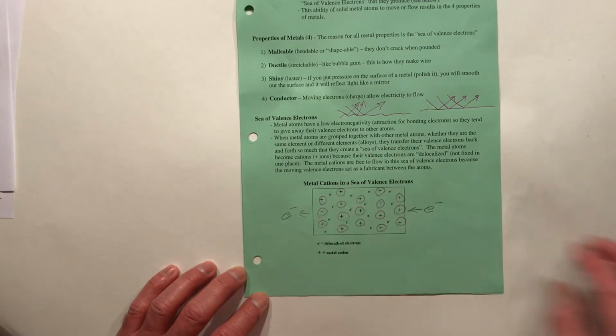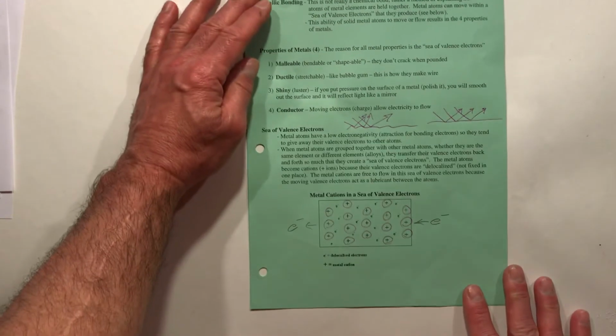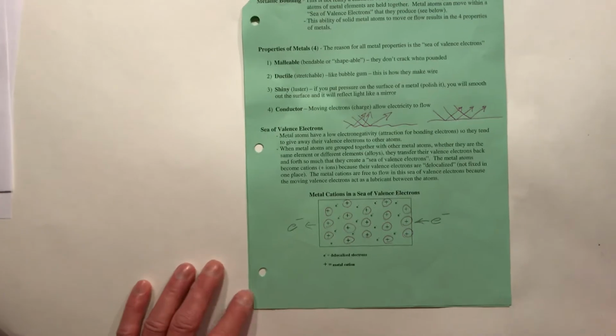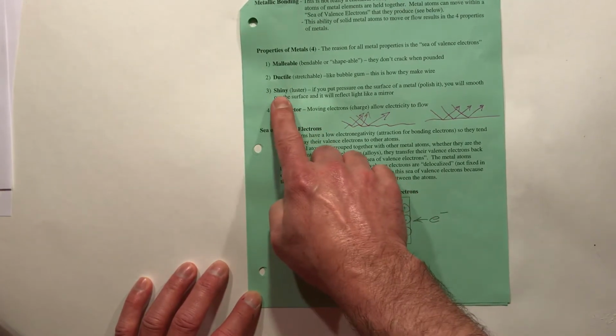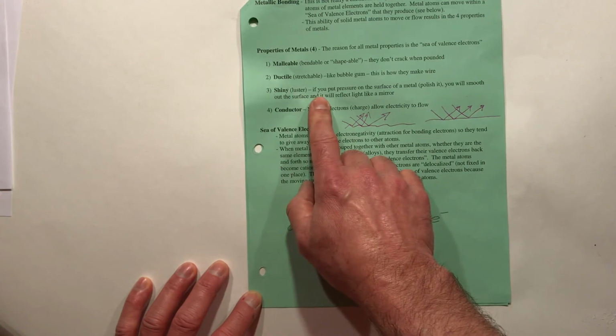They allow for the atoms to move around. The electrons kind of act like a lubricant between those positively charged metal atoms here. You can shine the metal up. You can take the surface and smooth it out.